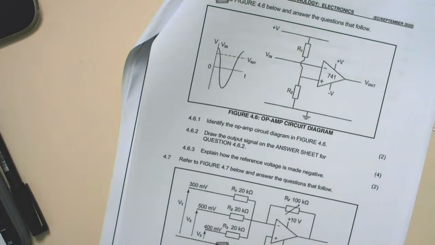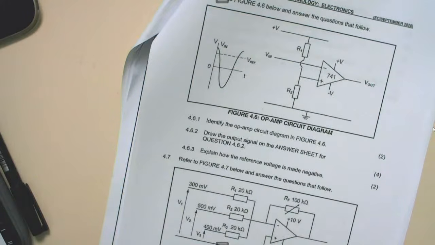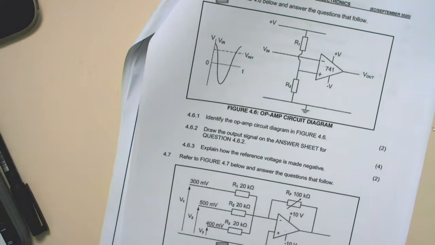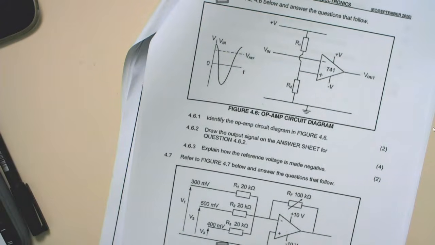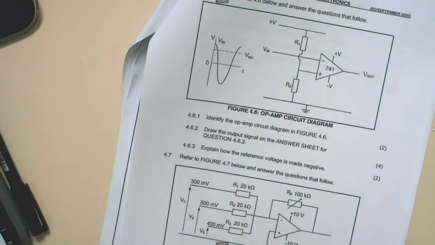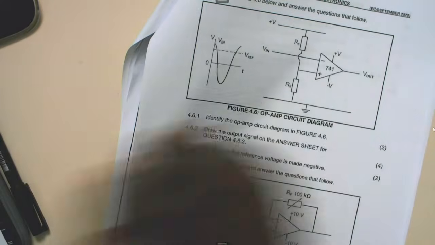If you change R1 from positive and put it on the negative supply, then you'll have negative voltage. Then here they are saying, below, answer the questions that follow. So here we've got our circuit. So let us put the data down.